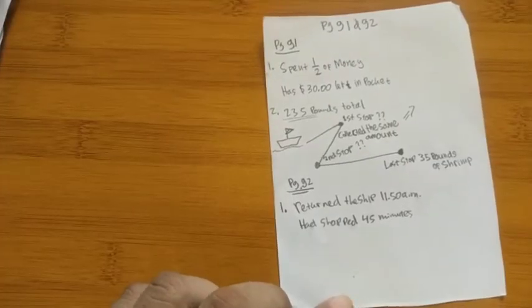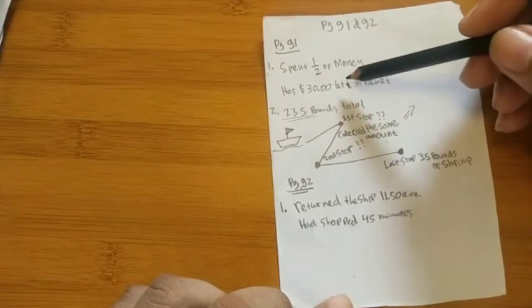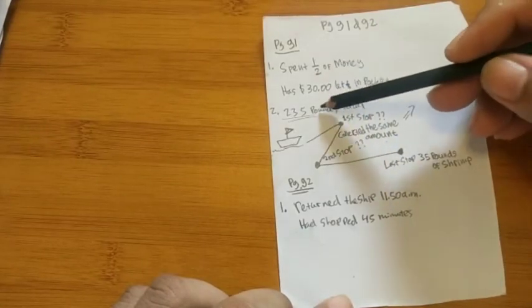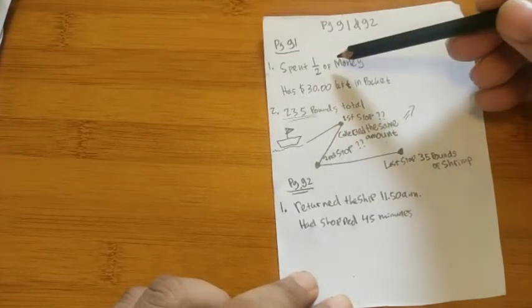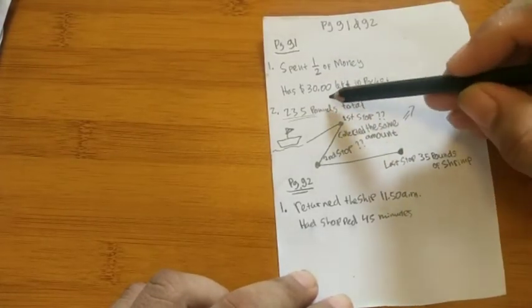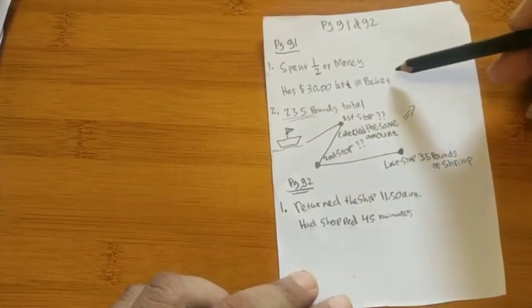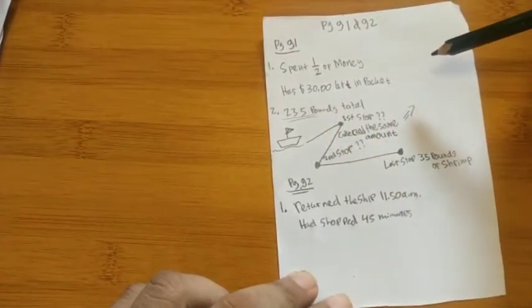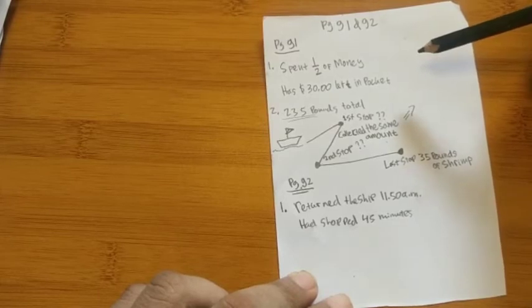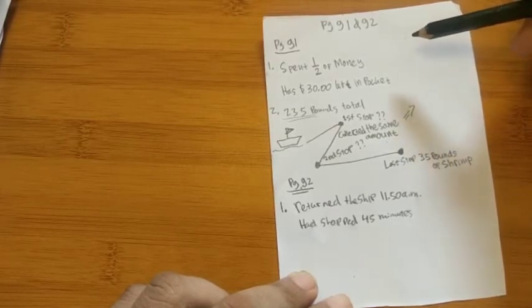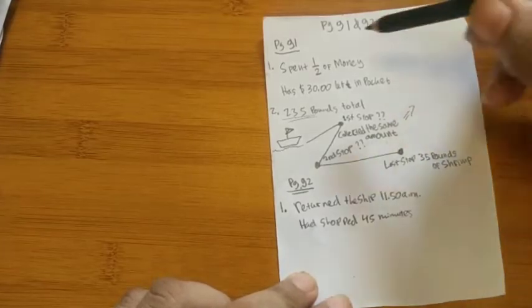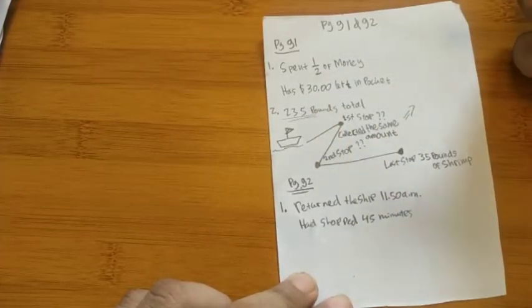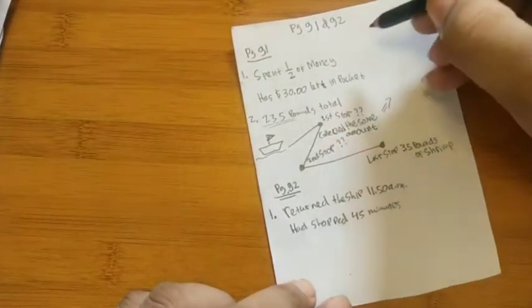Yep, so right now solve problem backwards, page 91 and 92. Okay, let's go to page 91, number 1 and number 2. Number 1. Okay, Captain Bailey spent half of his money and has $30 left in the pocket. So, how much money did he have when he left the ship? What do you have to do? Yeah, half of 30. What is that?